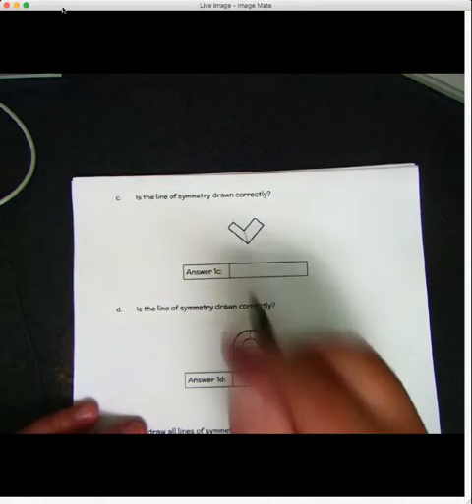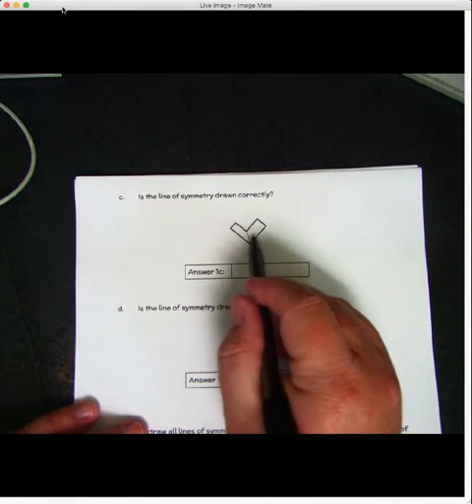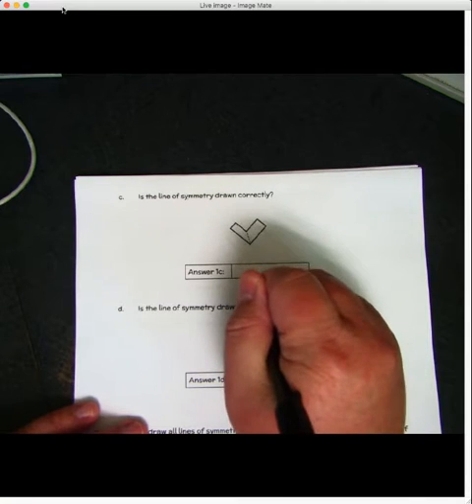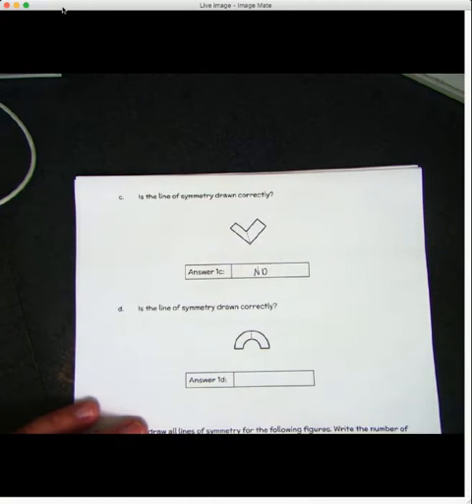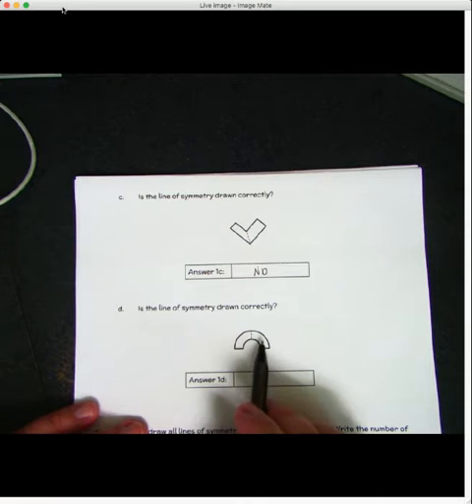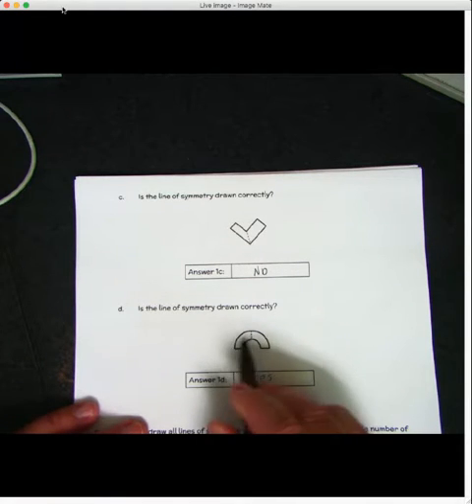Okay, let's look at another one. Is this line of symmetry drawn correctly on this one? No, they're not going to be equal if we fold them over. So that one's a no. Is this line of symmetry drawn correctly on this one? Yes, if you fold it over, it looks the same on both sides.